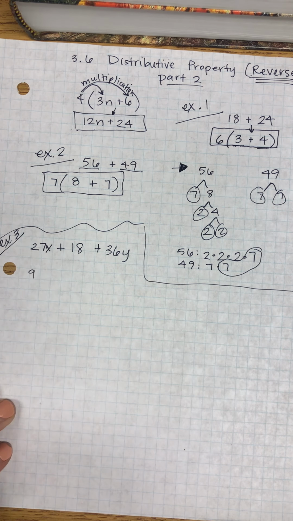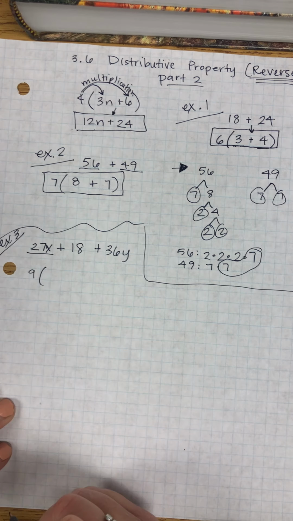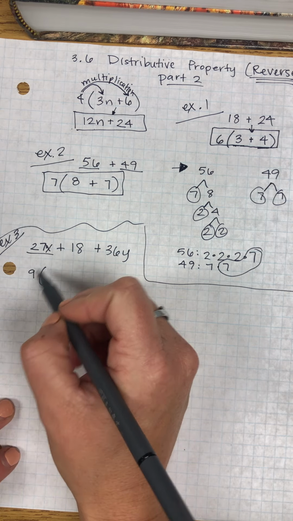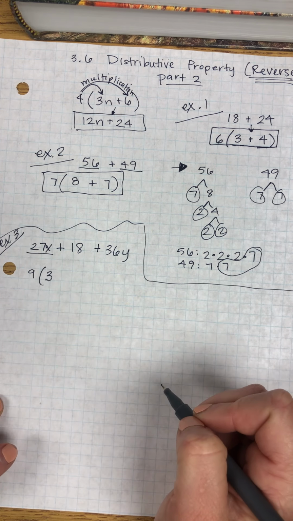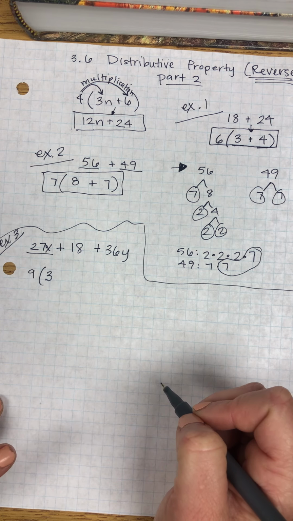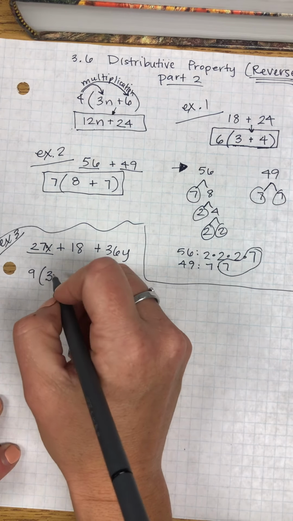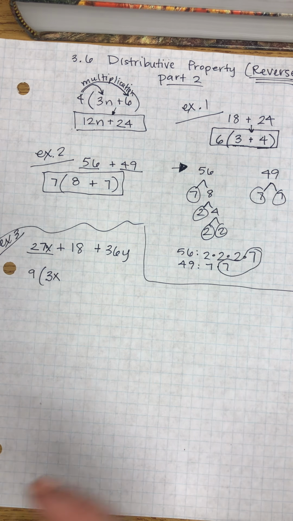So, Reese, let's pull out a 9. What's left? What is 27 divided by 9? 3. And what else should be there? X. Thank you. Remember, those are like last names. They have to stay with their number, right? They stay with your first name until you get married and stuff.